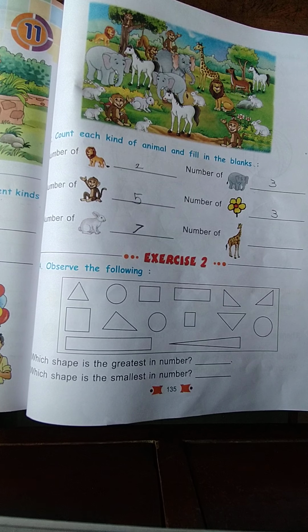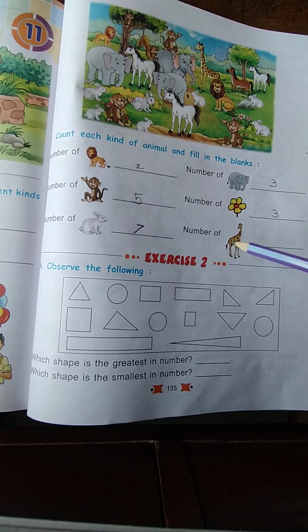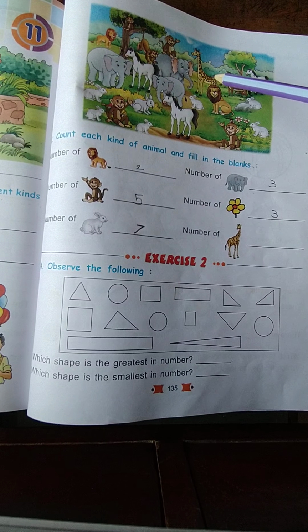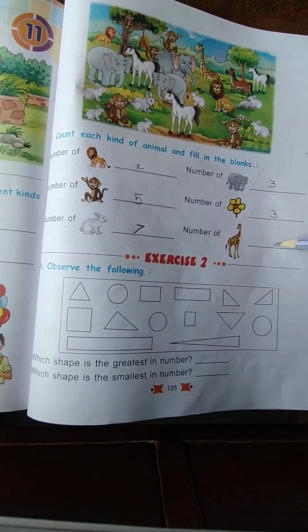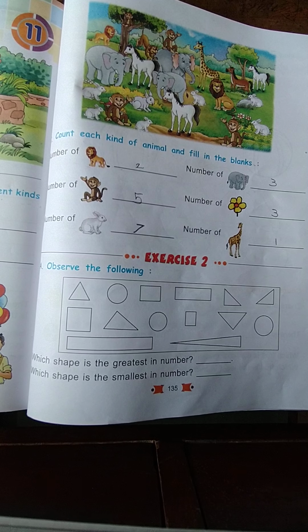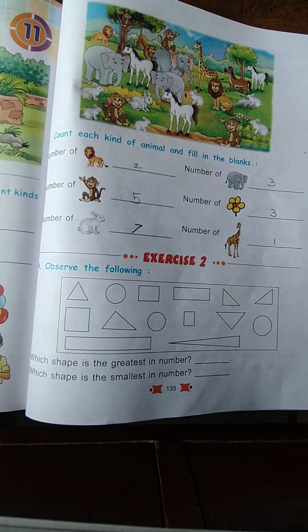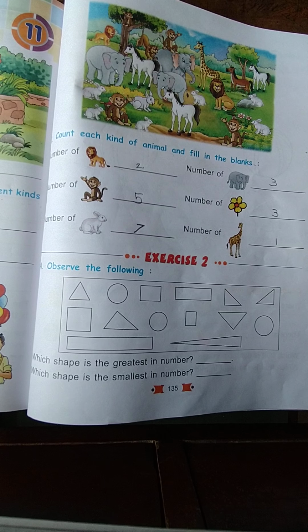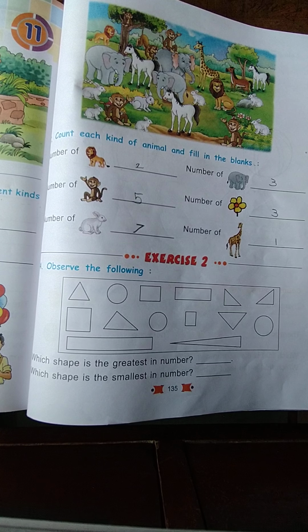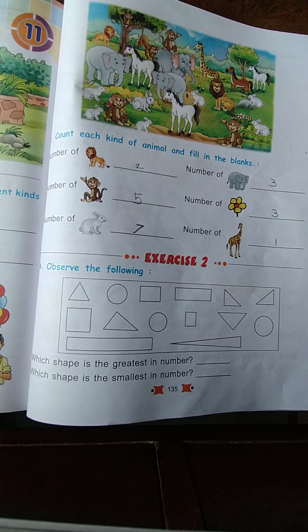Okay. Then next, number of giraffes. Only one giraffe is there. So write down number 1. Thank you, students. In the next period, we will discuss exercise number 2.